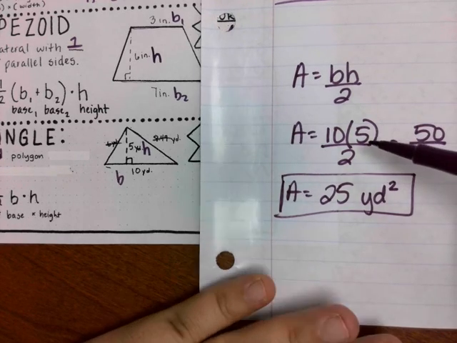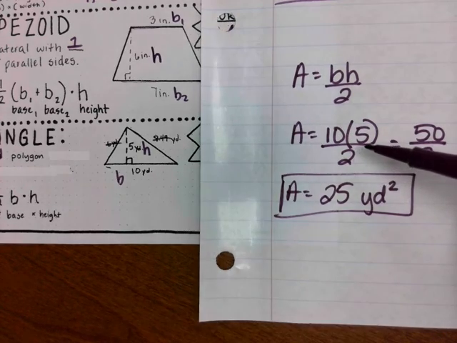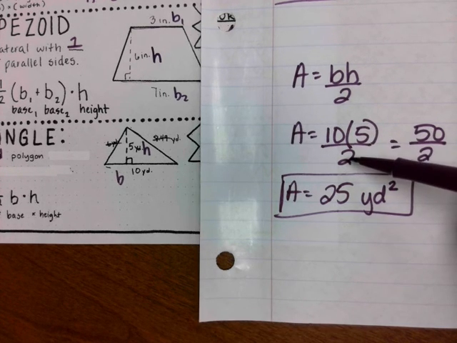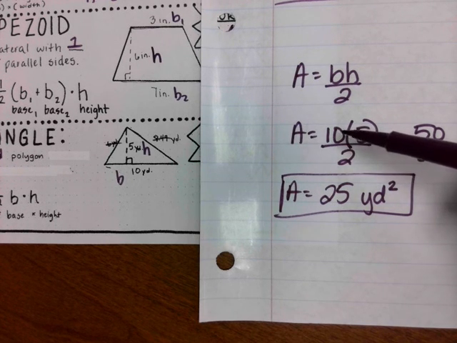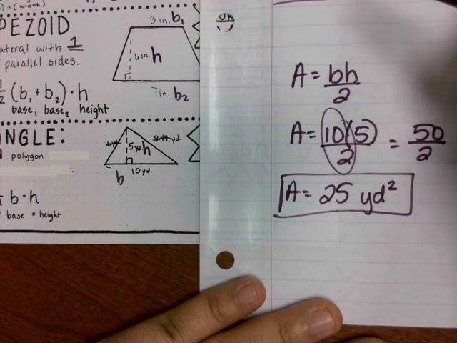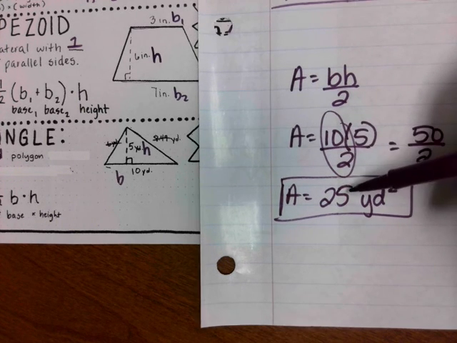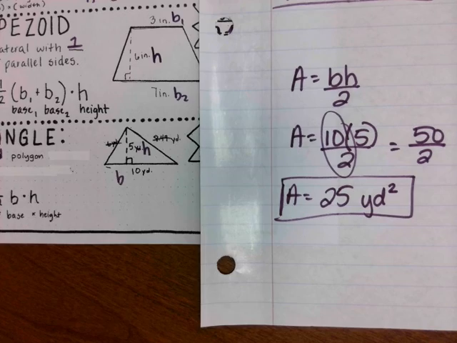Again, we could have done the little divide by 2 first. Now, obviously, I wouldn't divide this by 2 because 5 divided by 2 is going to get me a decimal of 2.5, and I don't want to multiply a decimal if I can avoid it. But if I divided these, 10 divided by 2 is 5, and then 5 times 5 is 25. So, same answer. All right, guys, but those are the 4 area formulas.